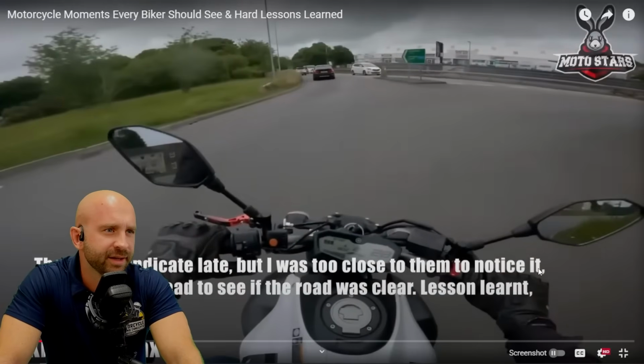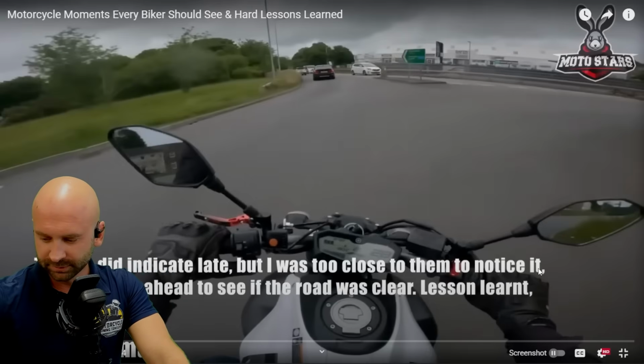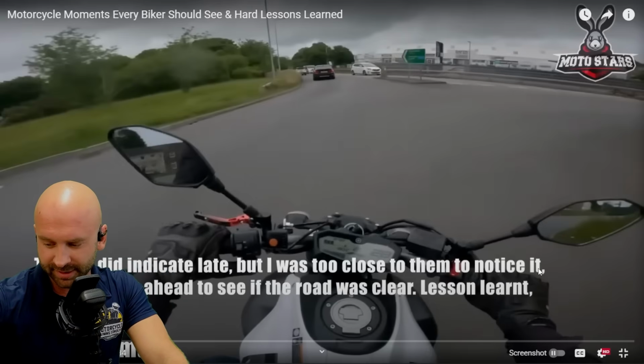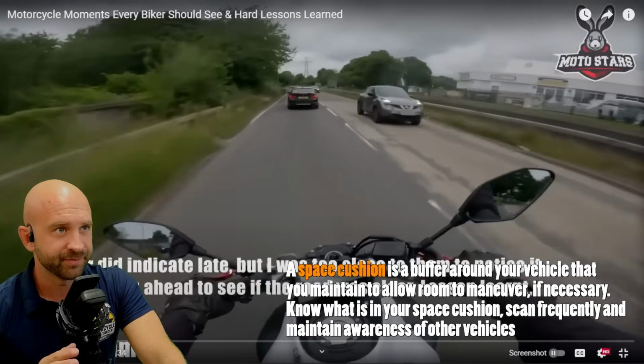All right, the car did indicate late, but I was too close to them to notice it. I was looking ahead to see if the road is clear. Lesson learned, don't tailgate. So what we're talking about there is space cushion. Okay, so don't tailgate. You want to have a space cushion.